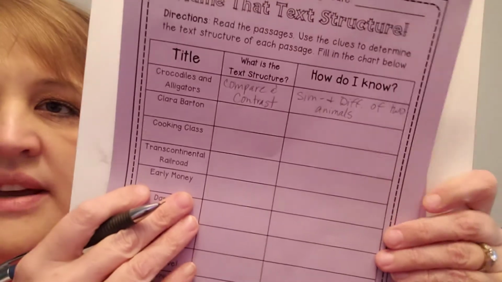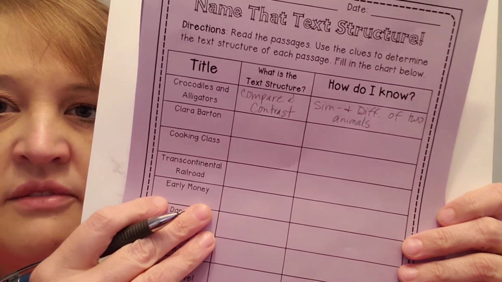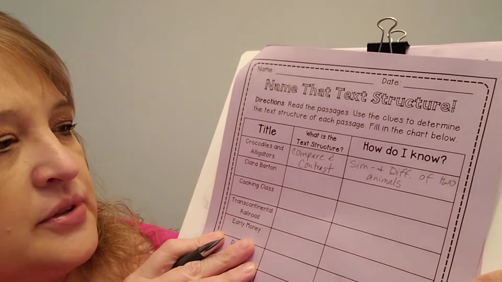Well, it gives similarities and differences of 2 animals. And I just kind of abbreviated that a little bit. I just put sim and diff of 2 animals. All right, do you kind of see what we're doing now? Okay, so let's move on to Clara Barton.